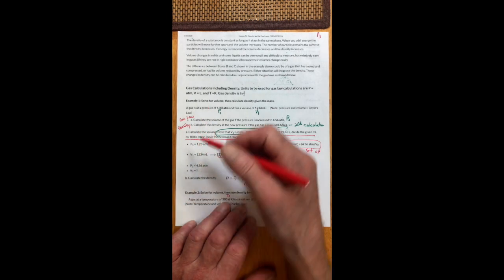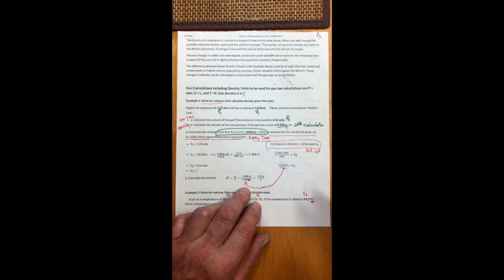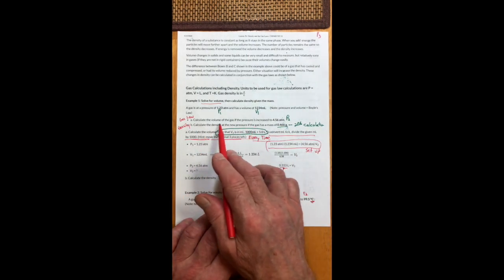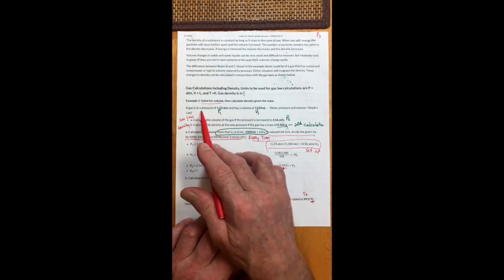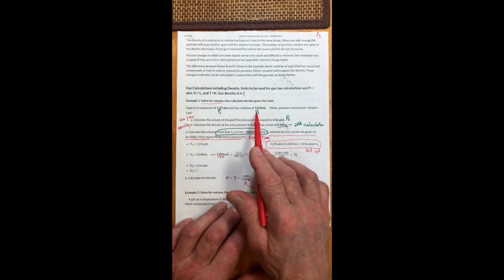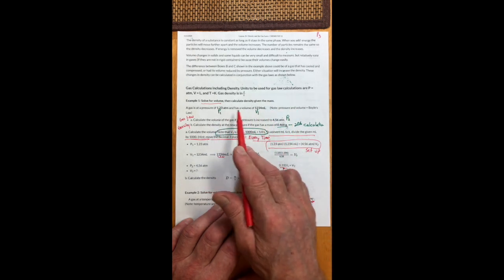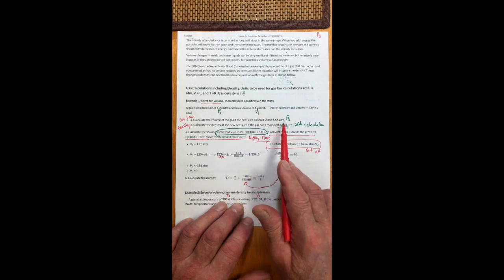So here we read it. This tells us solve for volume, then calculate density given the mass right there. So if we're solving for volume, we're going to have to use the gas law first. All right, let's see what we have. Oh, I see pressure and I see volume. So that tells me that's Boyle's law right there. So there's P1, there's V1. Now I got to look down here and see what's going on.